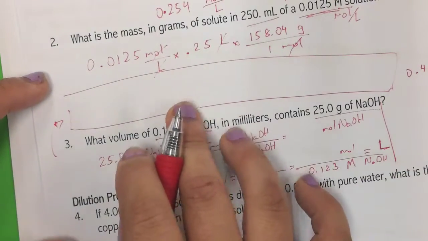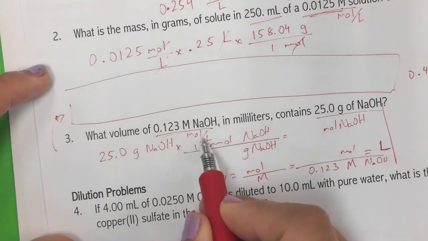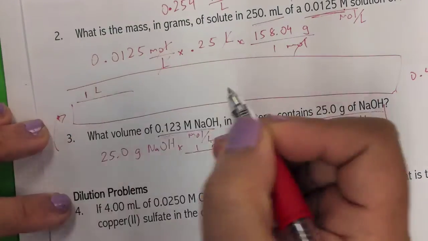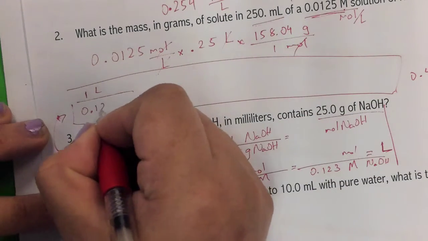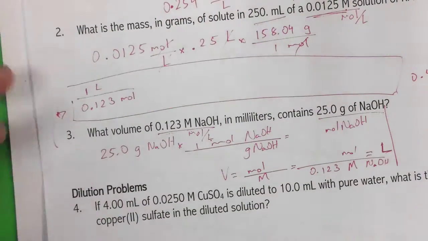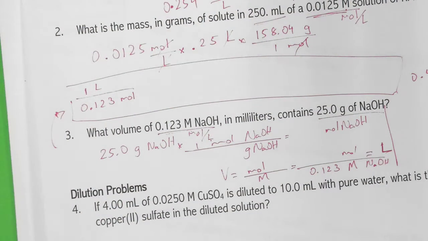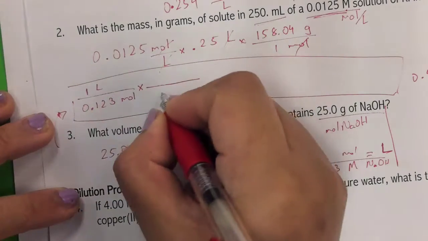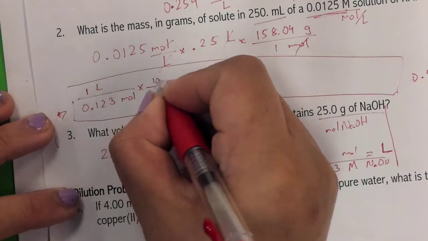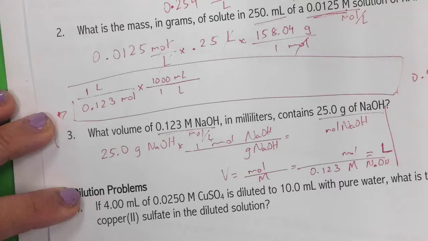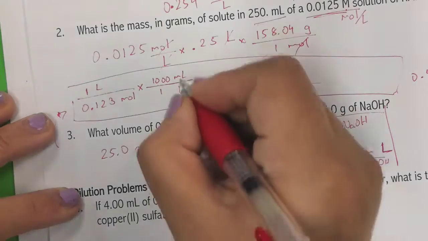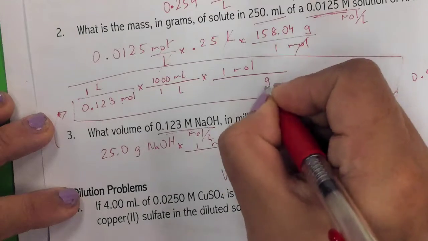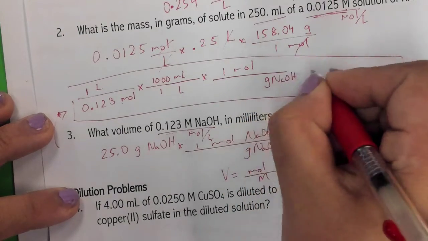So here is what I'm going to write. See, molarity is mole per liter. I'm going to flip-flop it. So I'm going to say 1 liter is 0.123 mole. Agree? Can I write it? Okay, now I notice that I don't want that liter, so I'm going to say 1 liter, 1,000 milliliter. Agree? Now I don't want that mole, so I'm going to say 1 mole, gram NaOH.